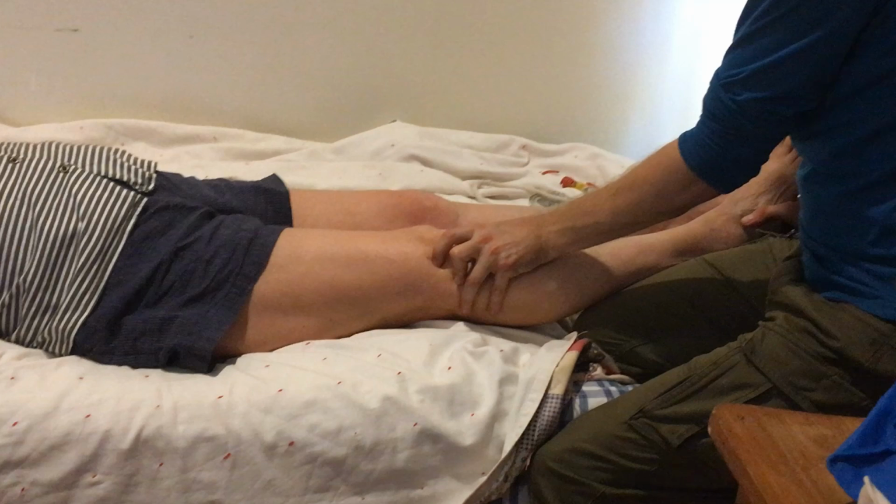Now, if you can't physically hyperflex the leg, there's no point trying to do the rest of the test, because you can only do the test if you can actually hyperflex the leg, and a lot of people acutely can't, and that's one of the limitations of this test.